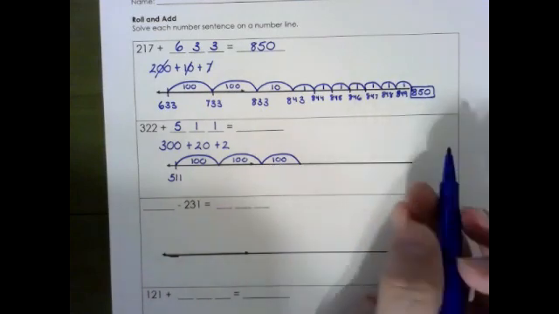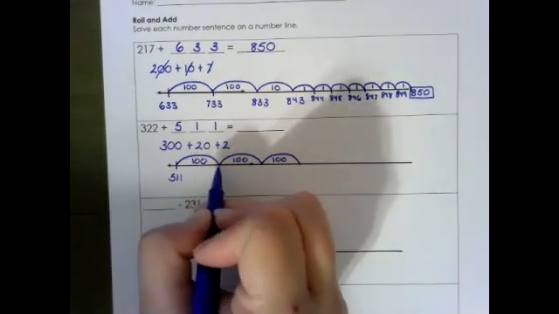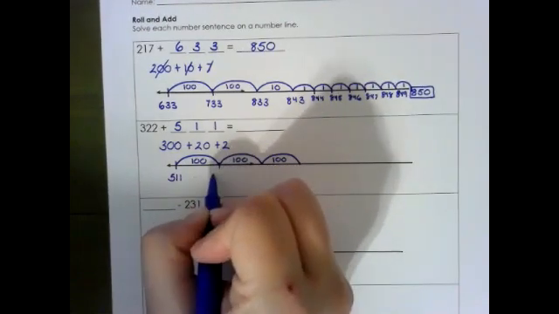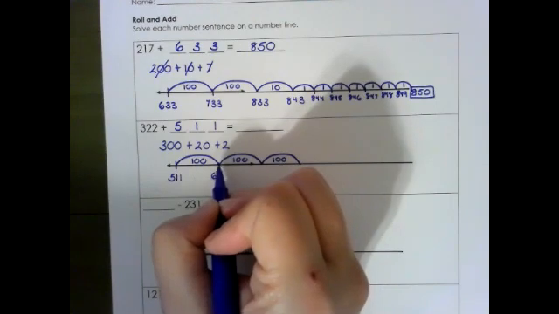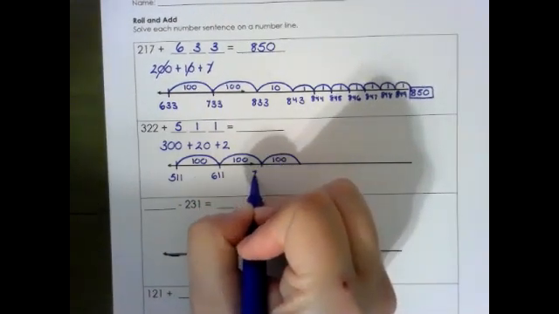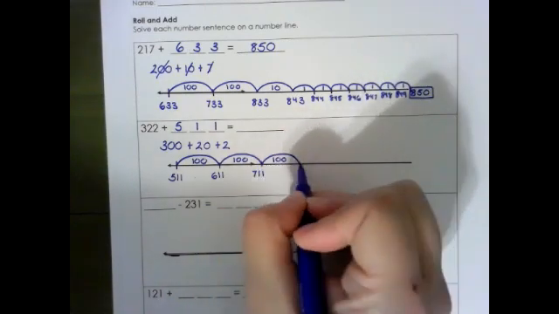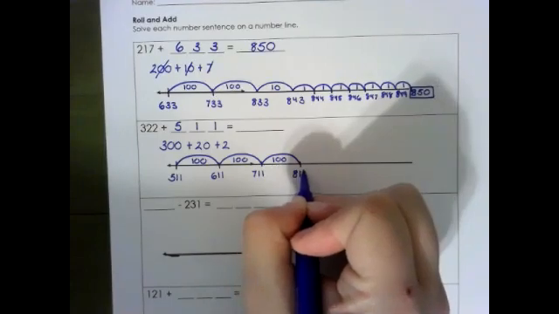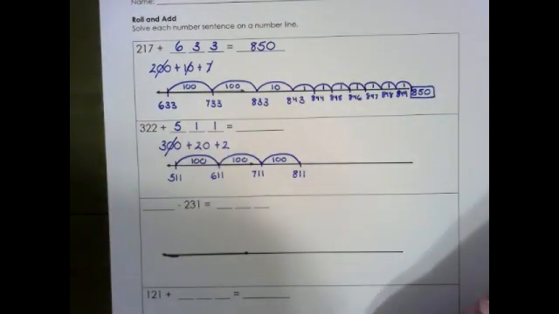Let's see where we land. 511 and 1 more 100 brings me to 611. Counting by hundreds, 1 more 100, 711. And 1 more 100, 811. Great job. Your 100 jumps are done.